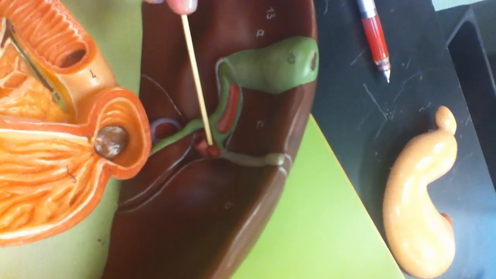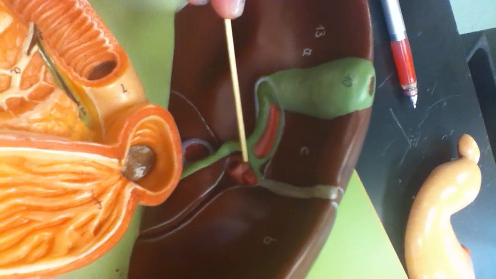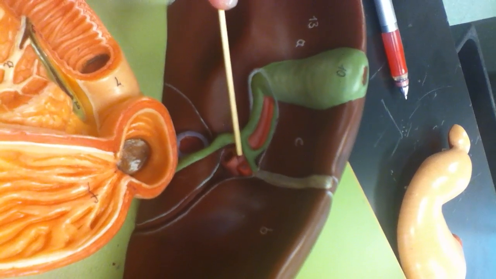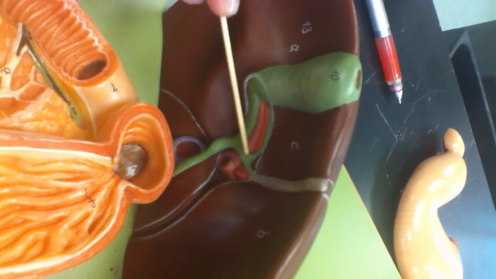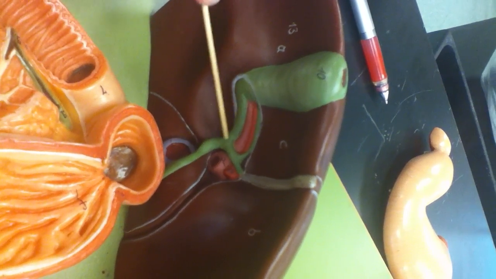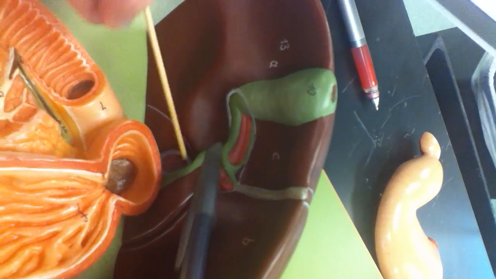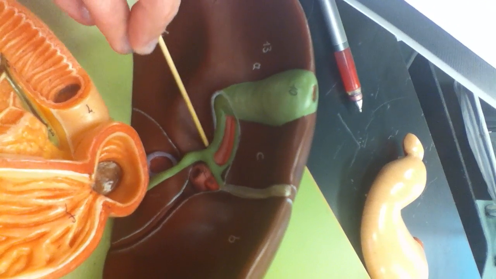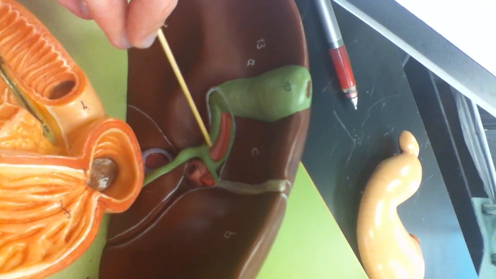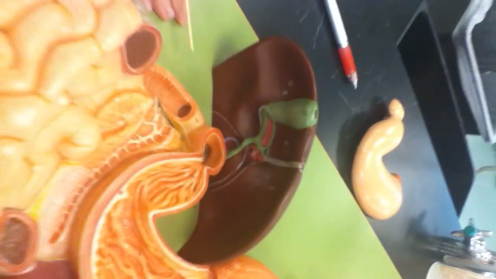This top one, E, is the hepatic artery, and beneath it is the portal vein. This general area here is the cystic duct. The green part, the bottom part, is the cystic duct. The portal vein and the hepatic artery are above it. And now we're going to go to the intestine.